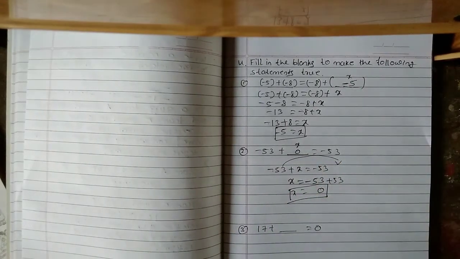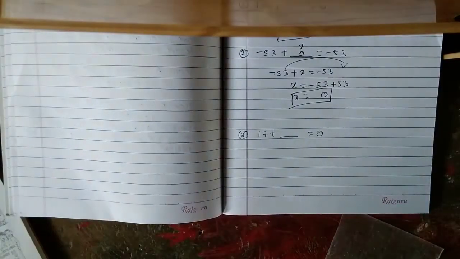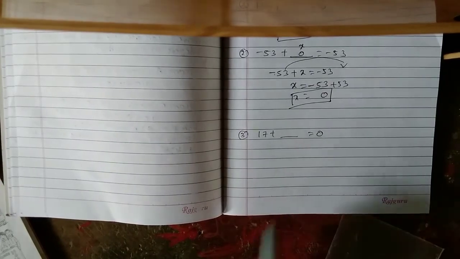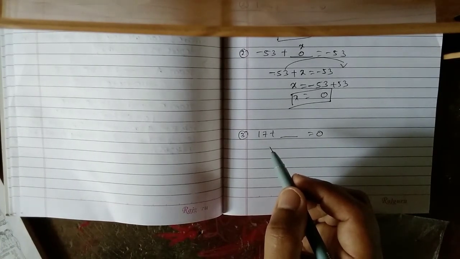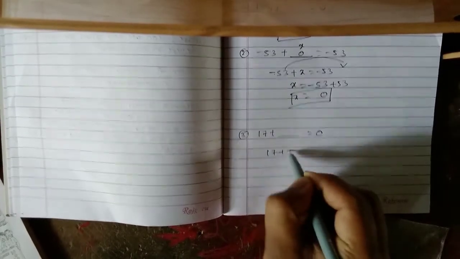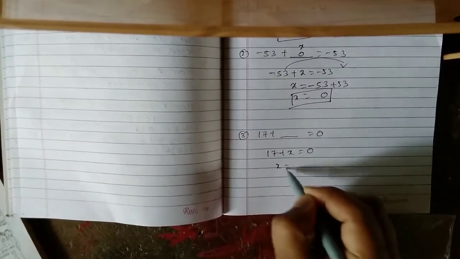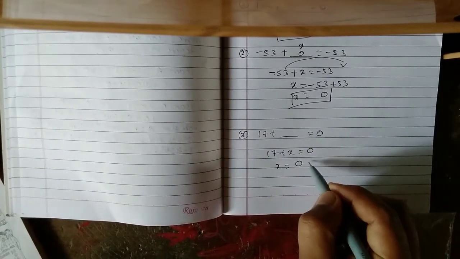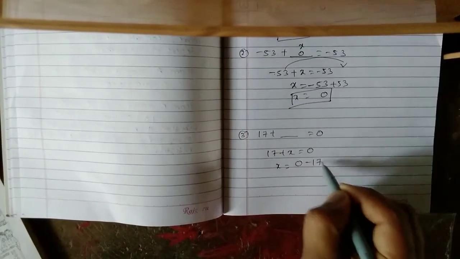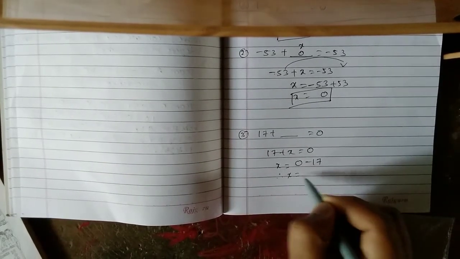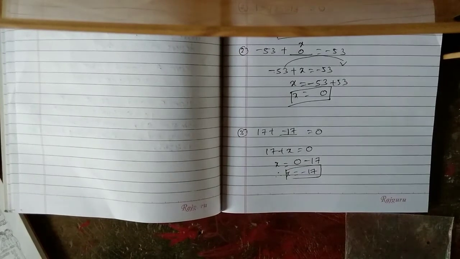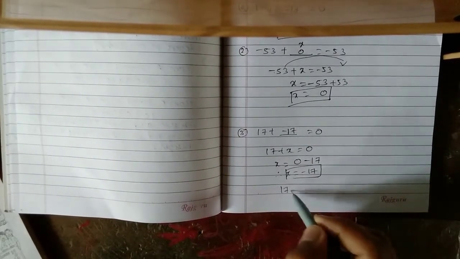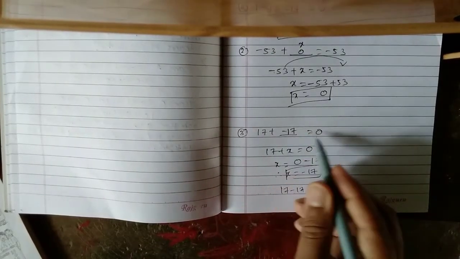Yes. And the next question: 17 plus blank, the final answer is 0. So what is the answer here? 17 plus x is equal to 0, right? Or x is equal to 0 and plus 17. On sending to RHS it becomes minus 17. So x is minus 17. Minus 17 is the answer. Or we can simply say 17 minus 17 is 0 here. 17 plus minus 17 means it's 0.